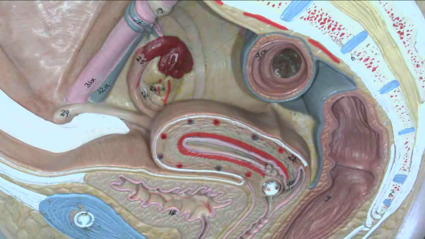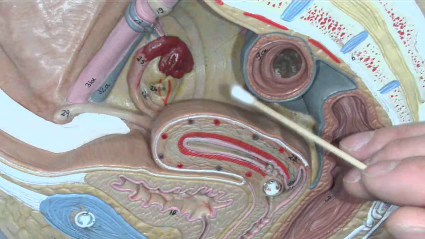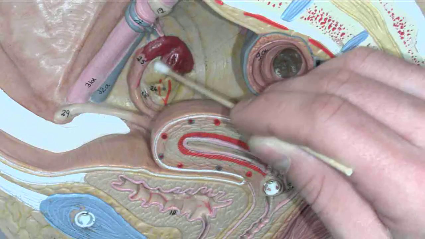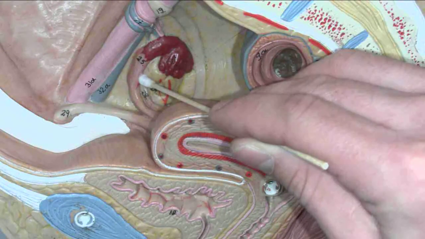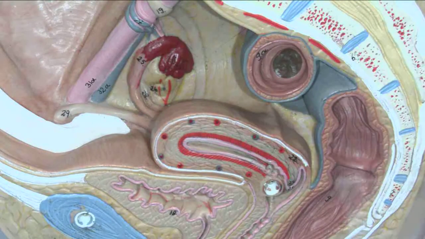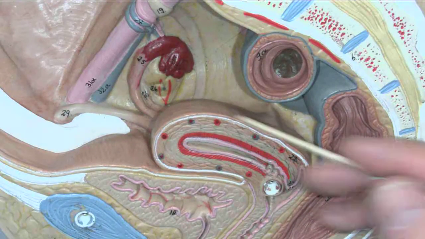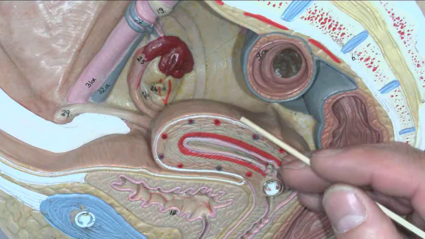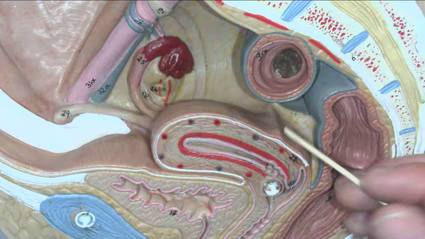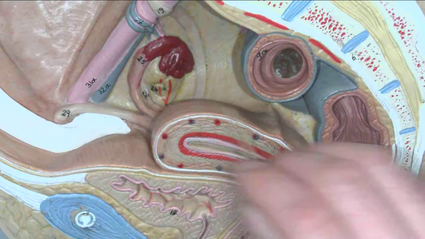So if we take a look at a mid-sagittal view of the uterus, we notice some different layers, and there are 3 layers to the uterus. There's a superficial layer, intermediate, and deep layer. Now those aren't the technical names, but that gives you an idea of the orientation. So the most superficial layer is known as the perimetrium.